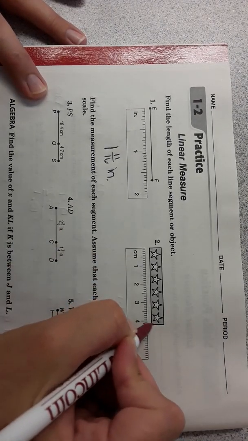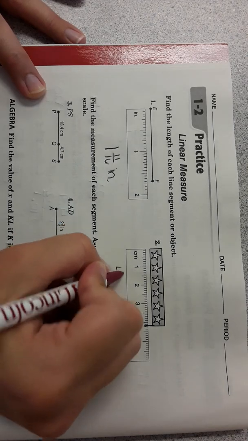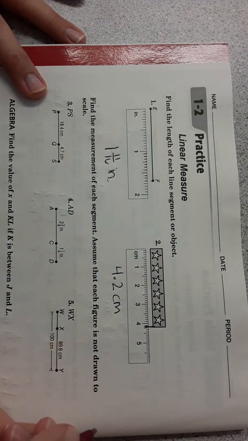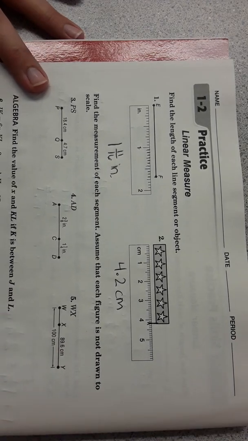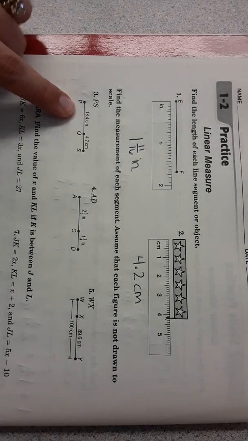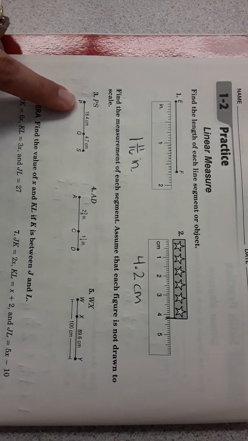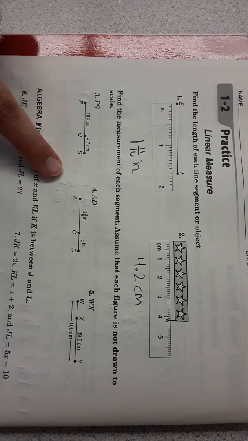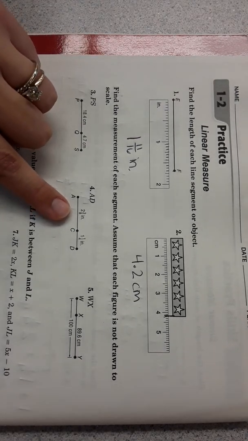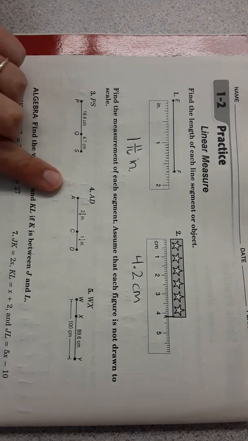And then over here, it's in centimeters. So it looks like it's at about 4.2 centimeters. I'm not going to do the math. In order to find the length of PS, you would just add those two numbers. For 4, you're dealing with fractions. You would add these two mixed numbers.